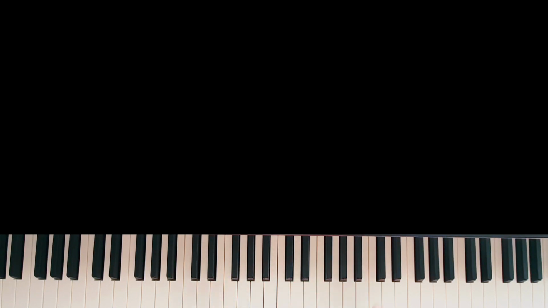Once you are able to do 4 times both hands together, then start with 3 times. Make sure you are placing your correct fingerings.